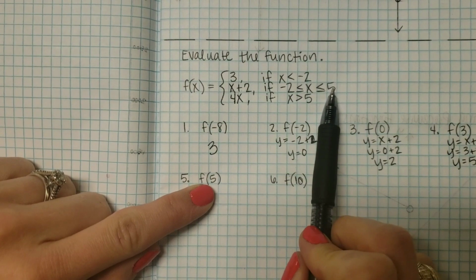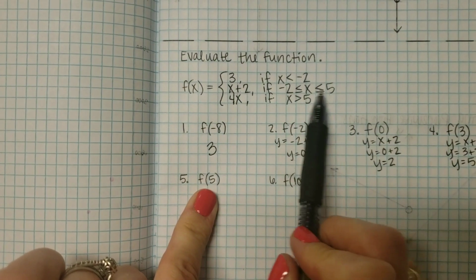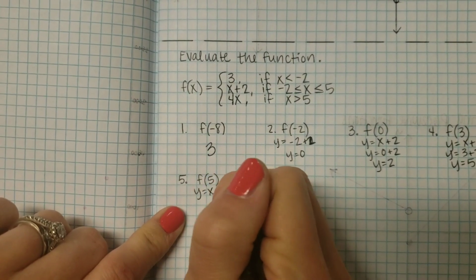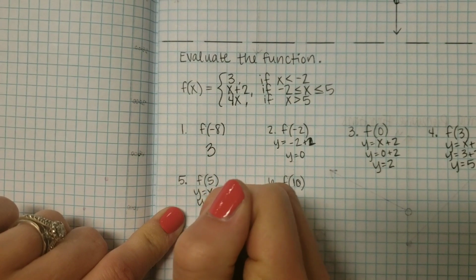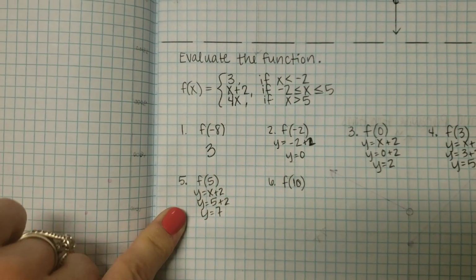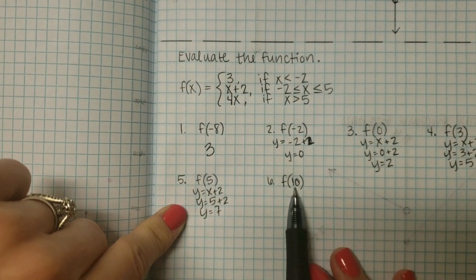5 equals 5. 5 is not greater than 5, so it's not this bottom one right here, it's still this middle one. y equals x plus 2. y equals 5 plus 2. So y equals 7. And then lastly, f of 10.